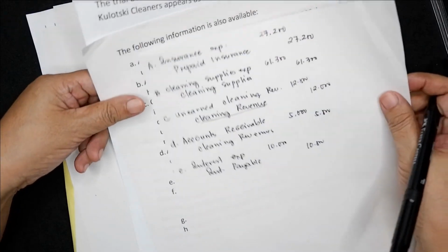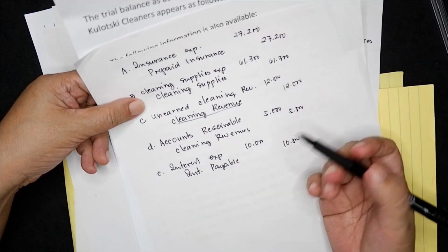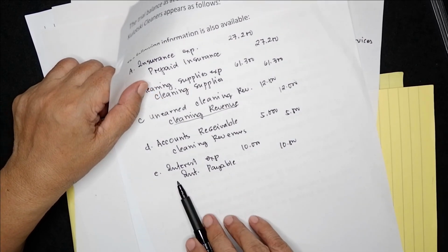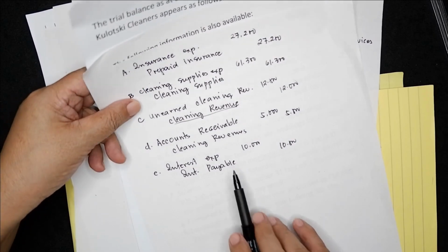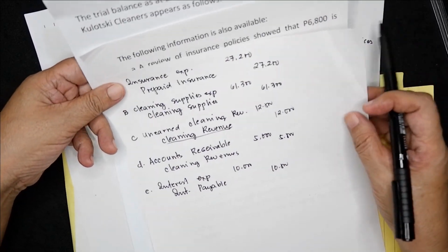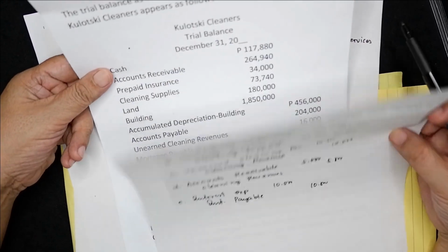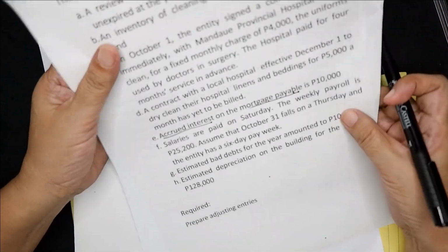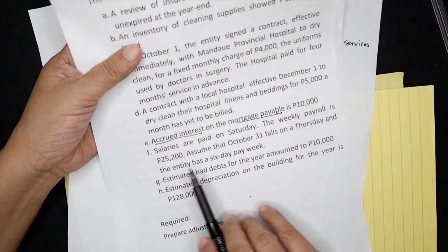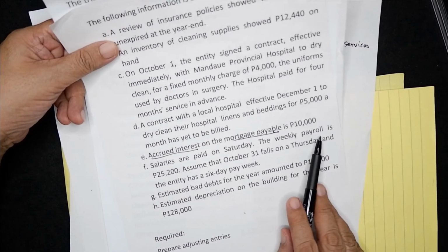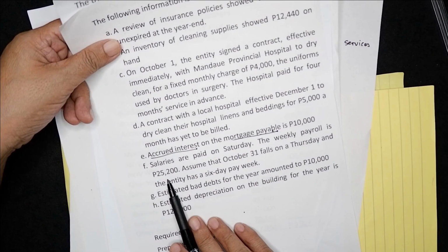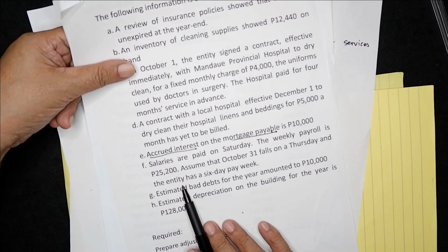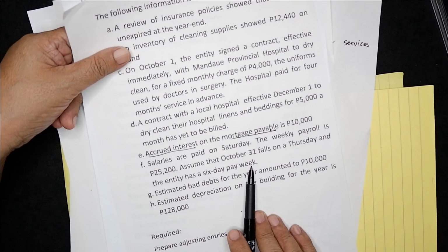Again, why we prepare our adjusting entry? Because we haven't recorded yet the interest expense and the interest payable. It should be recorded because it was incurred in the current year. Okay. Then we have letter F. Salaries are paid on Saturday. The weekly payroll is 25,200. Assume that October 31 falls on Thursday and the entity has a 6-day pay week.